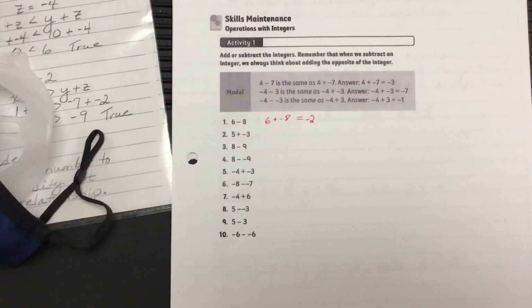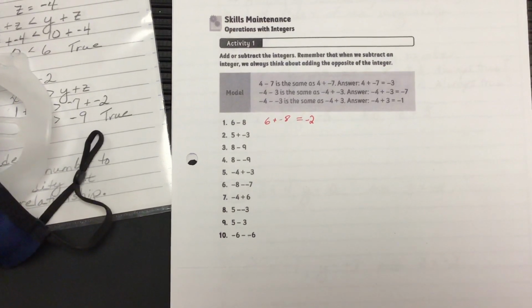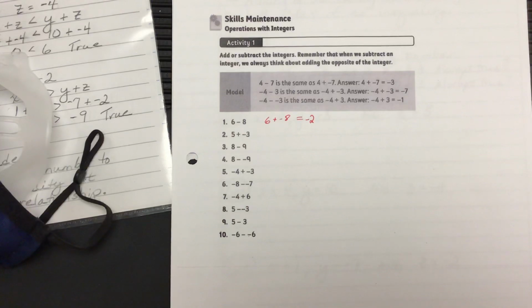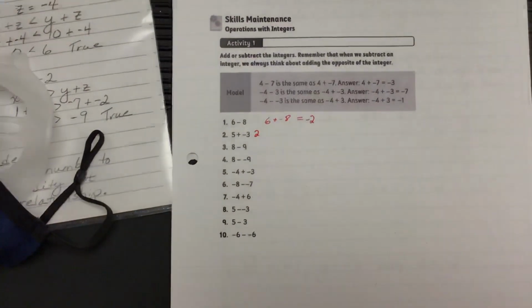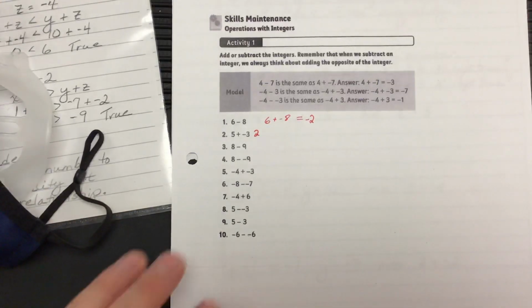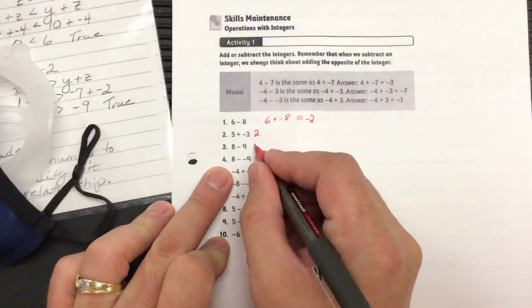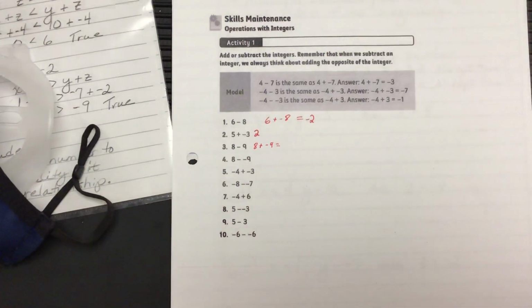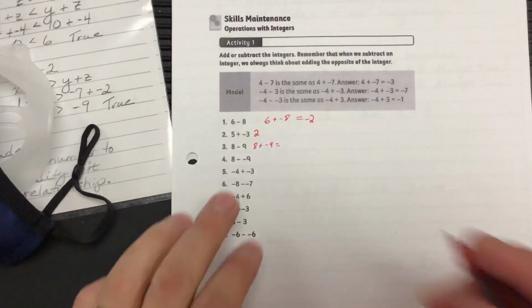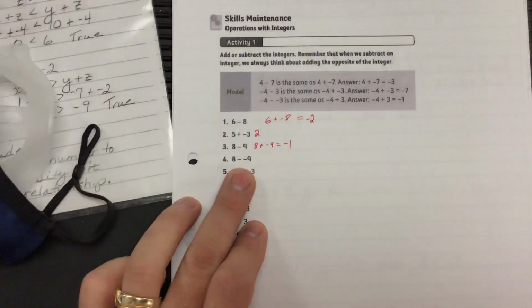Next one, 5 plus -3. That means if I have 5 and I spend 3, I have 2. Yes, I'm doing so good. Okay, next one, 8 minus 9. Or you could look at that and say 8 plus -9. Either one is the same thing. You have 8, you spend 9. You have 1 extra, -1.